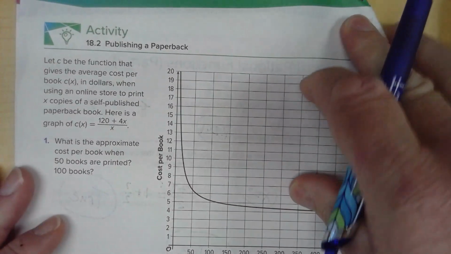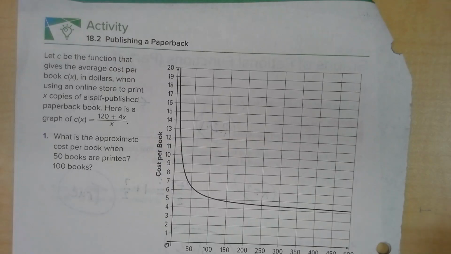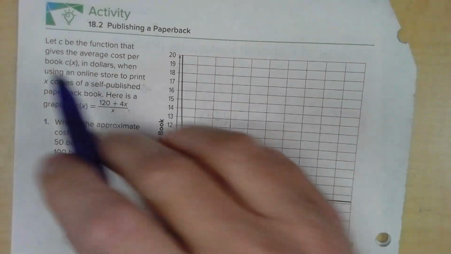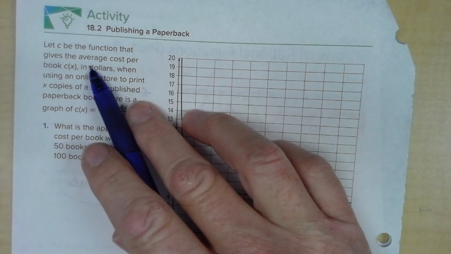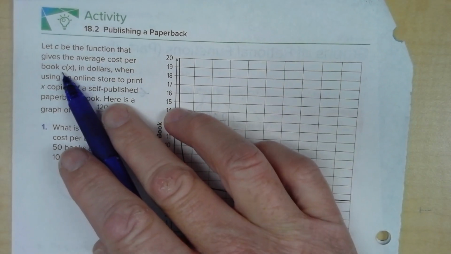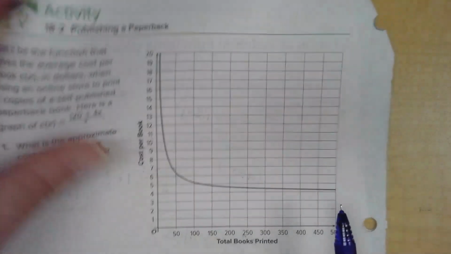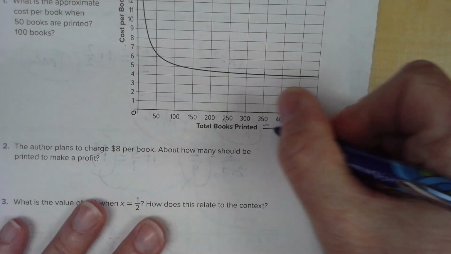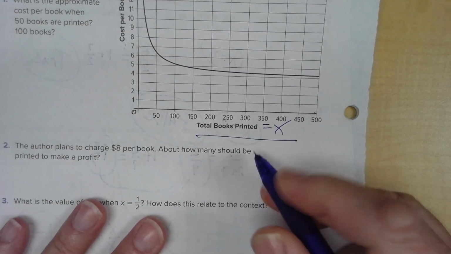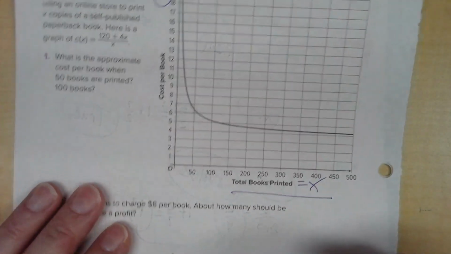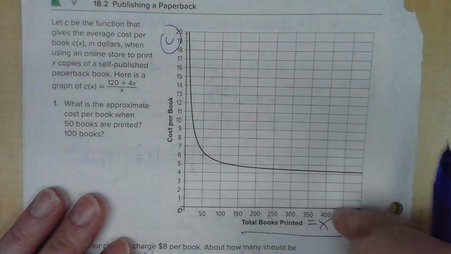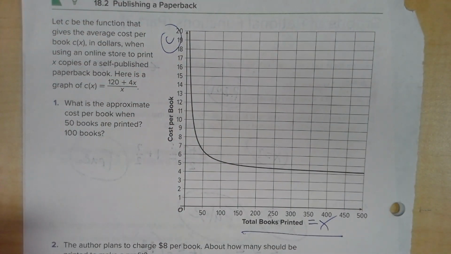We are going to sell some books, but they have to be printed first. So it says, let C, C is cost, be a function that gives the average cost per book, C of x. So x is your number of books. So this is x down here. X is your number of books. And then this is C over here. It's your cost as your cost per book. So C is over here, cost, and then number of books printed is down here.